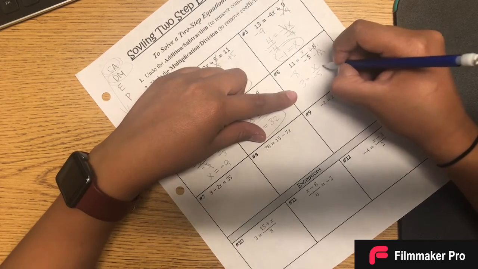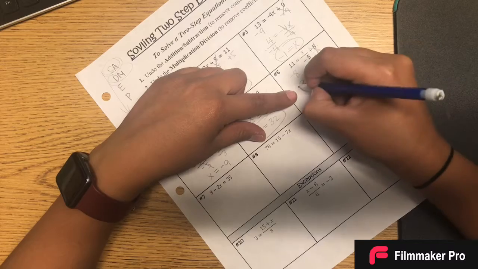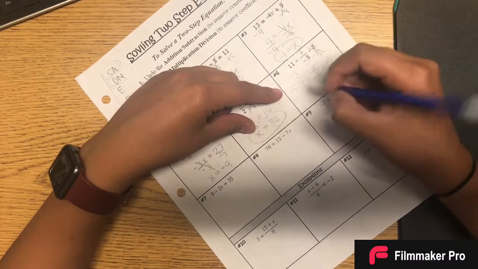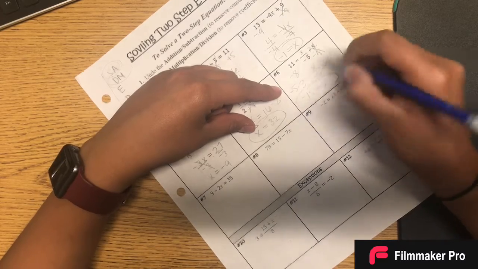Now I see division. The inverse of dividing is to multiply by -5 to both sides, where these -5's cancel, and x equals -5 times 3 is -15.